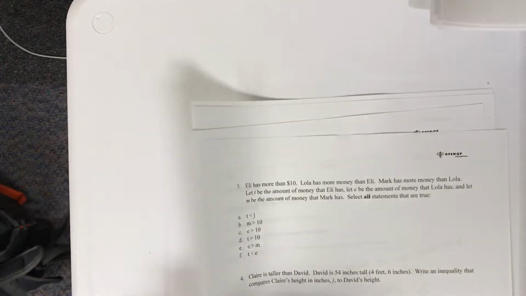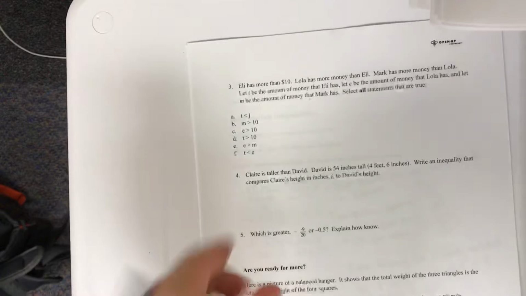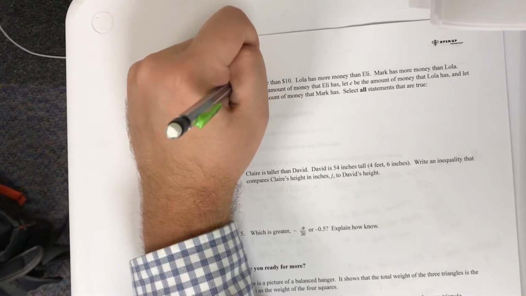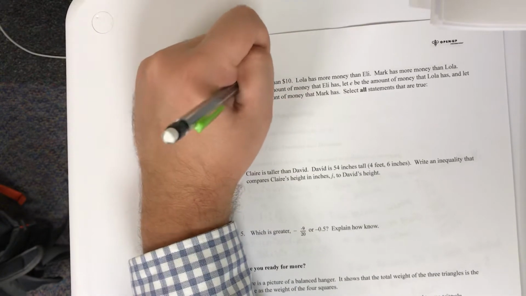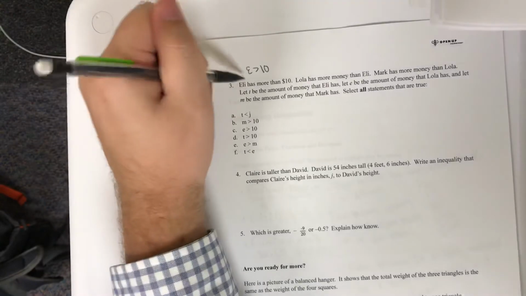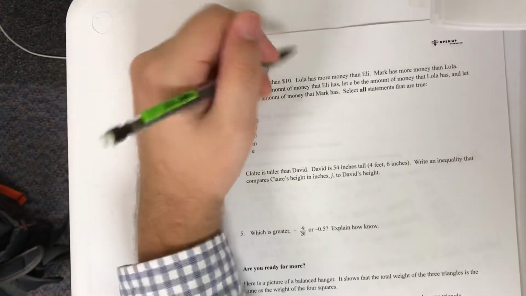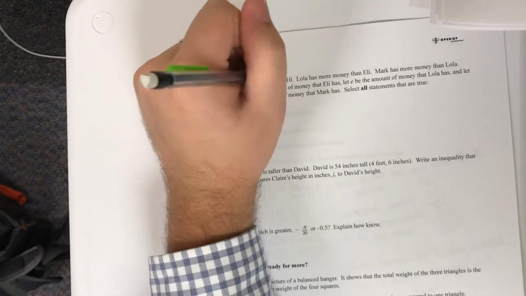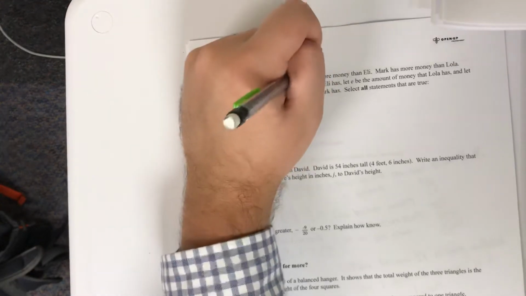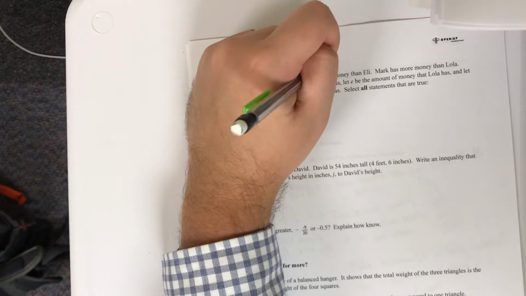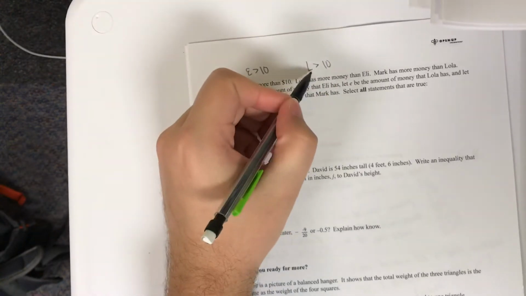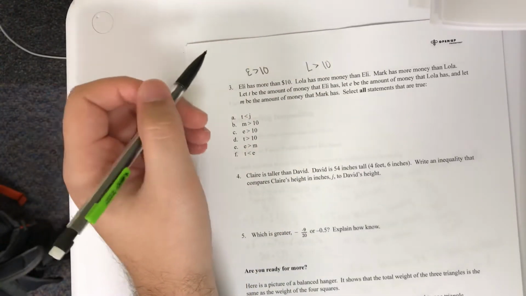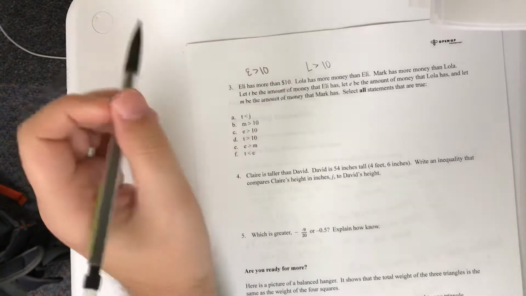Right? Looking at the next page, it says Eli has more than $10. Lola has more money than Eli. So we know that Eli is greater than 10, right? I'm going to use letters for these people. Lola has more money than Eli, so if Eli has greater than 10, then we also know that Lola is greater than 10, right? Because she should have more money than him.